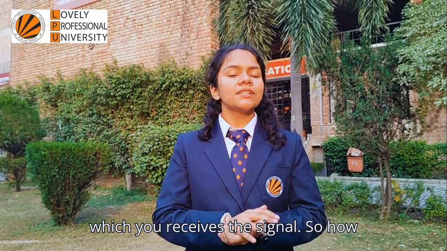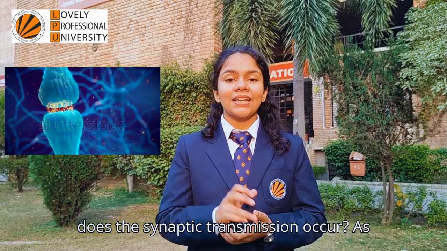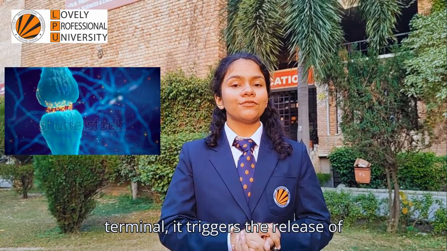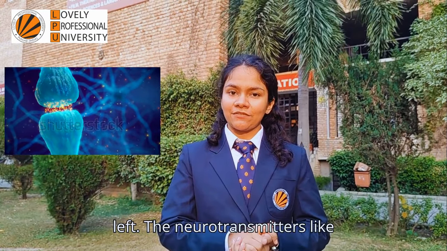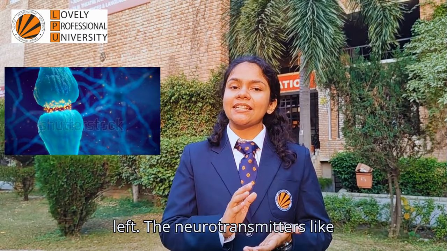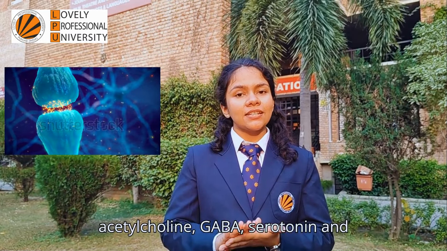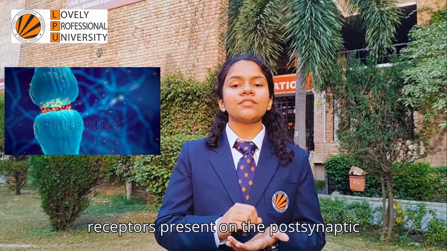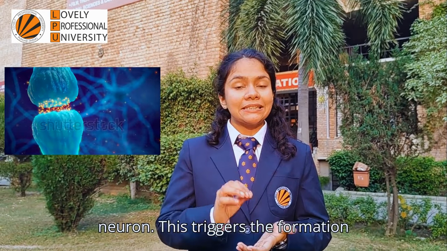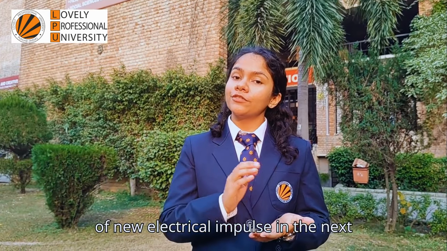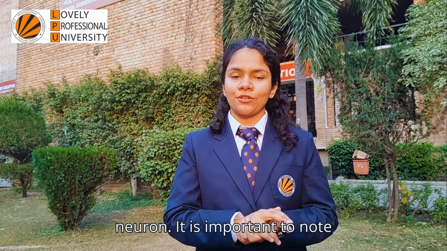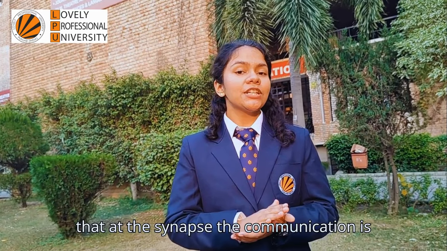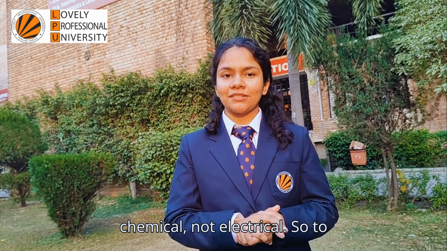So how does the synaptic transmission occur? As the nerve impulse reaches the axon terminal, it triggers the release of neurotransmitters into the synaptic cleft. The neurotransmitters like acetylcholine, GABA, serotonin, and dopamine bind with their specific receptors present on the postsynaptic neuron. This triggers the formation of new electrical impulse in the next neuron. It is important to note that at the synapse, the communication is chemical, not electrical.